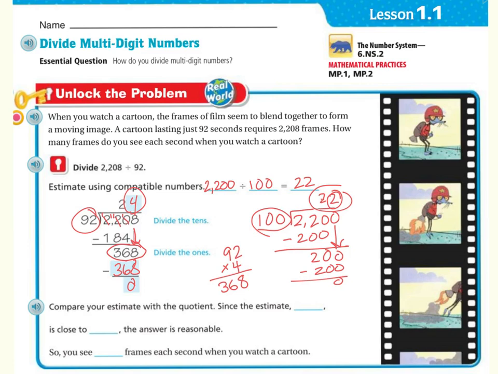So compare your estimate with the quotient. Since the estimate of 22 is close to the answer of 24, the answer is reasonable. So you see 24 frames for each second.